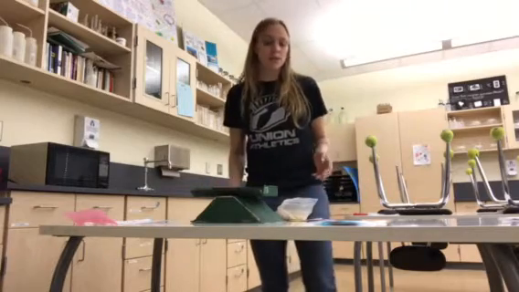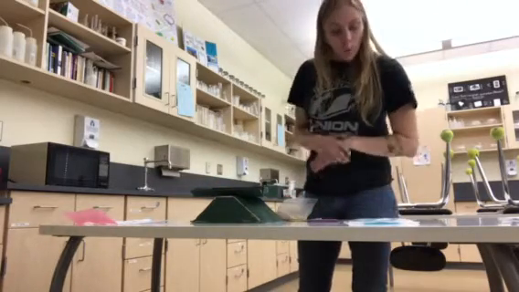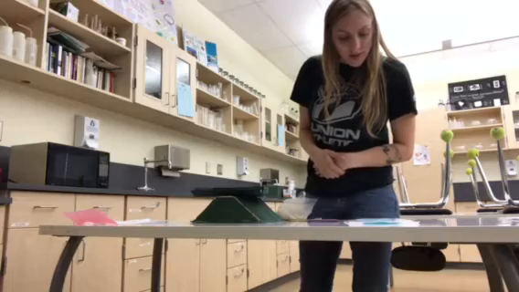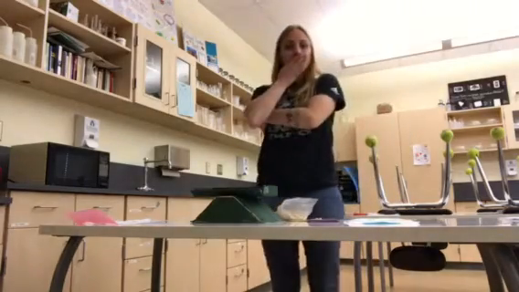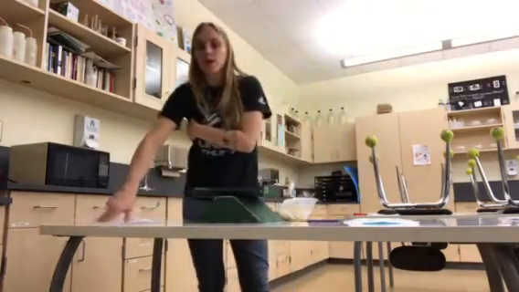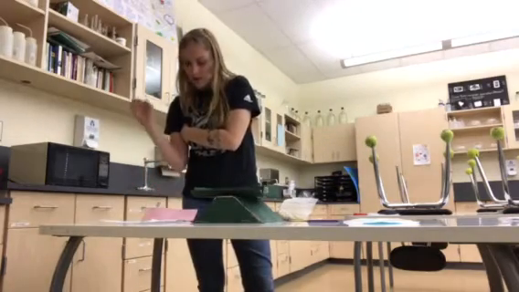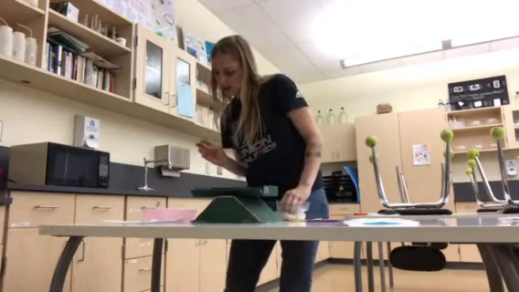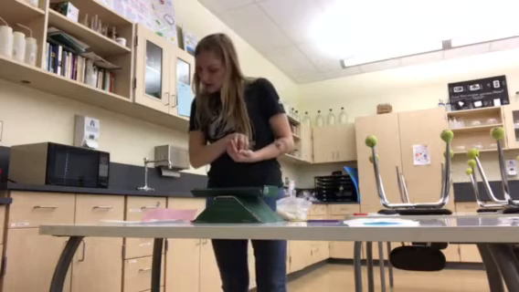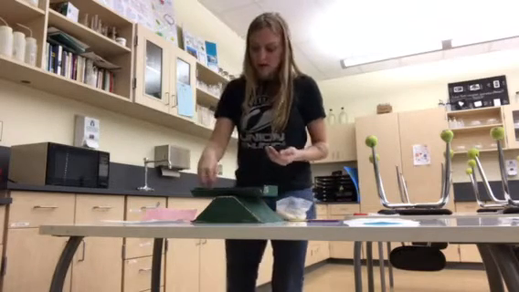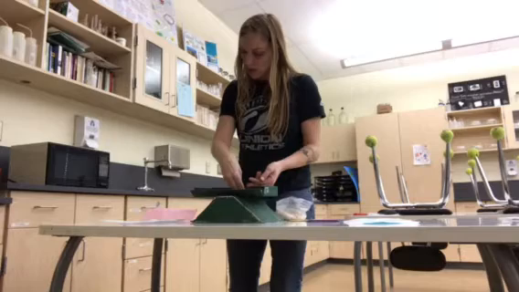The student will come to the station and read the question. What are different factors that influence ecosystem balances? Then they're going to read the instructions. Okay, I'm going to start with 15 beans. I roll a dice. I draw the card. Every card will assign an amount of beans that I'm going to add or subtract. So I start out with 15 on each one.